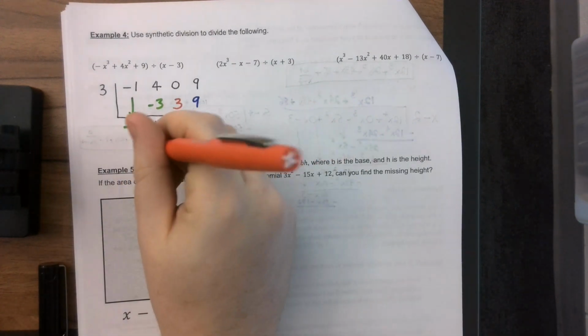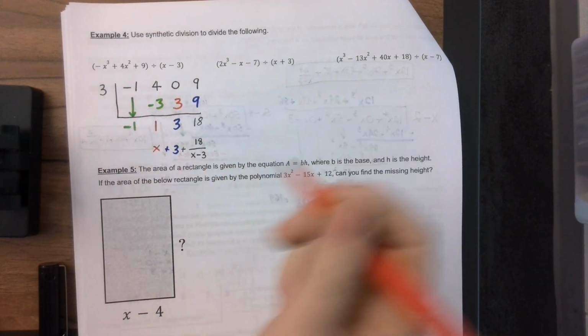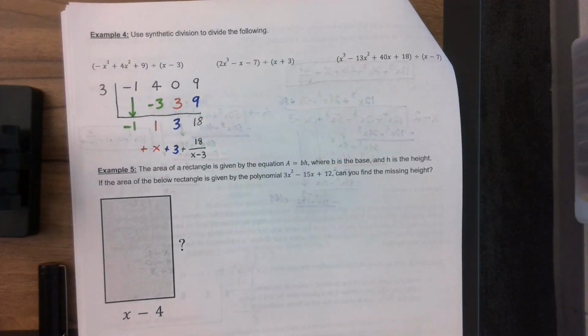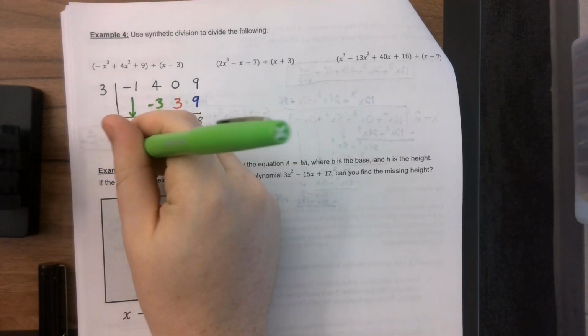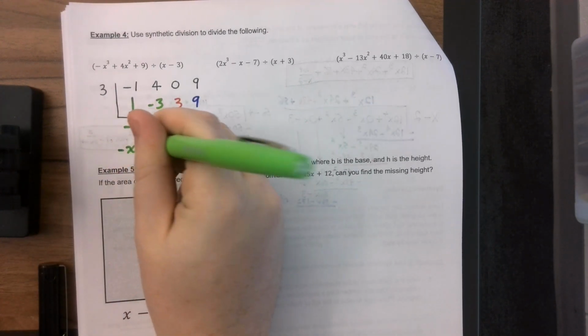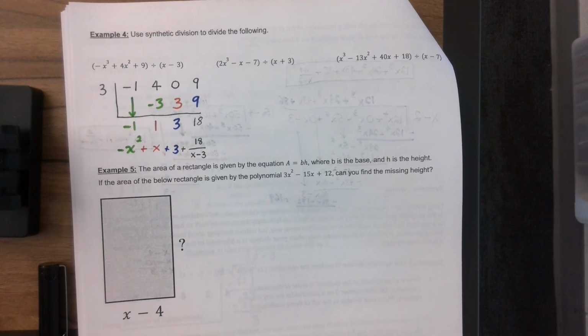That's 1x, which I'm just going to write as x. And last but not least, we have a coefficient of negative 1. That's like negative 1x squared. So I'm just going to write negative x squared. Done! That's our answer. Isn't this so much quicker than long division? It blows me away every time.